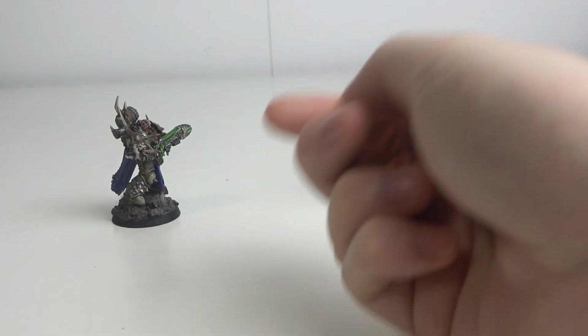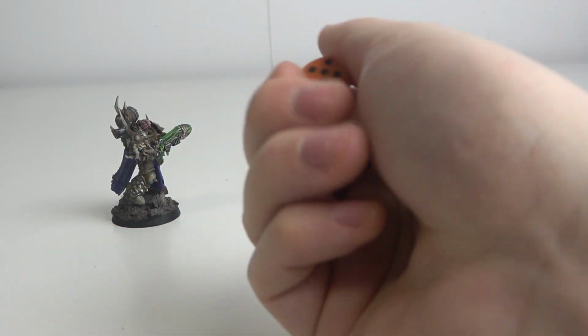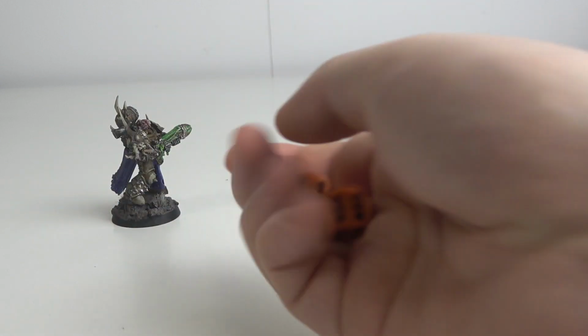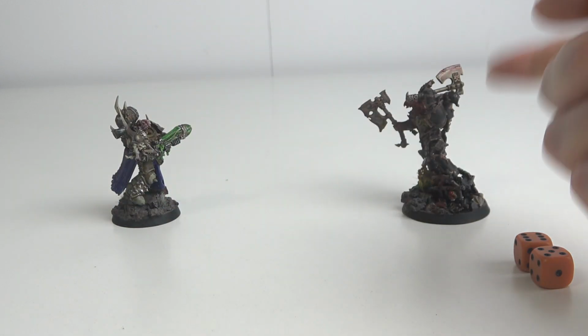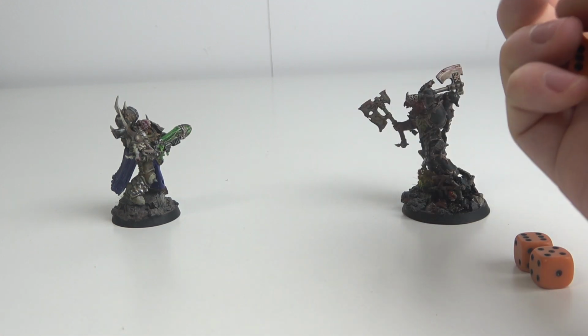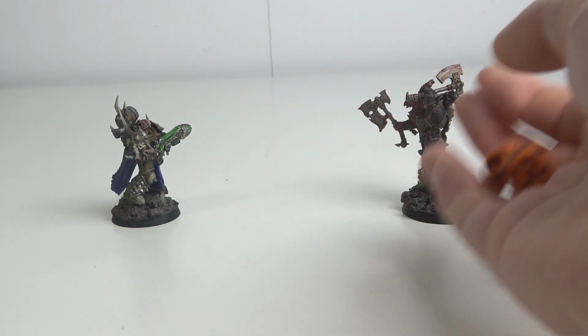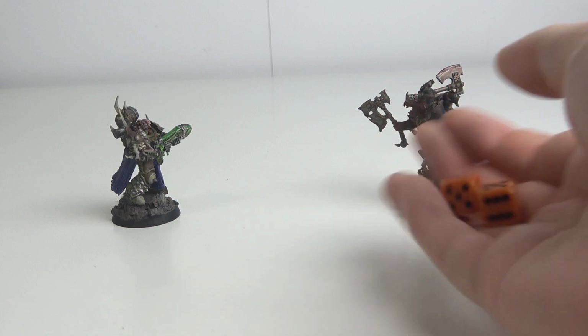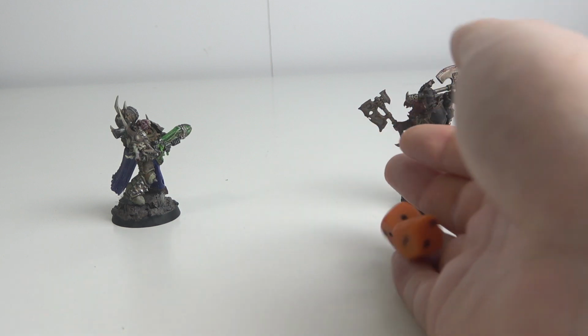Now in your shooting phase, when you decide to shoot that weapon, it usually has a random number of attacks. For example, let's say that this guy has a blast on his weapon and he'll be shooting at the other guy on the right. And now we need to roll the amount of attacks we're gonna make. So for example, let's say that it's 2 times a d6.